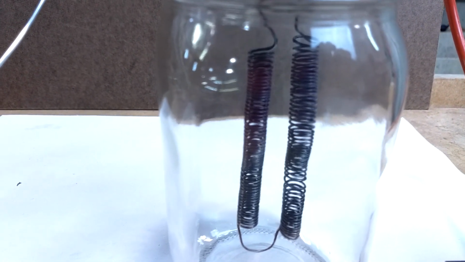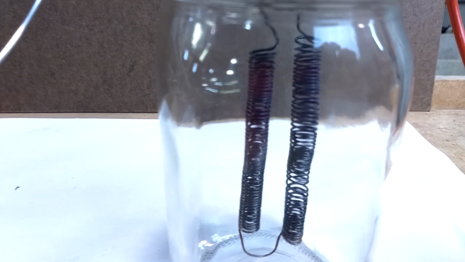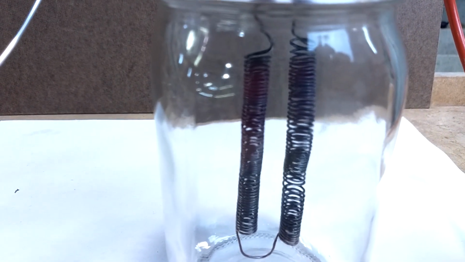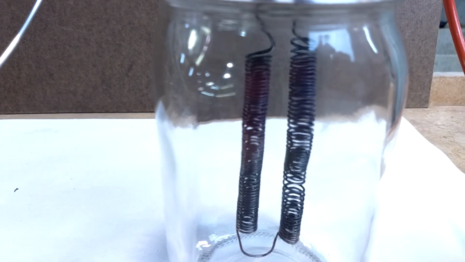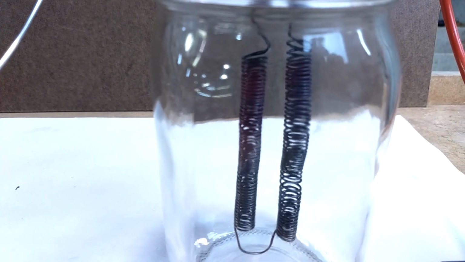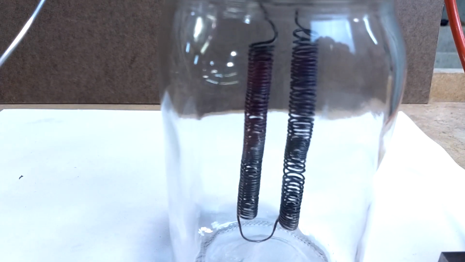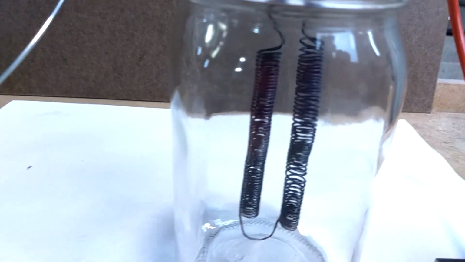I see a little bit of a red glow there. Okay, I'm going to turn the power off now.